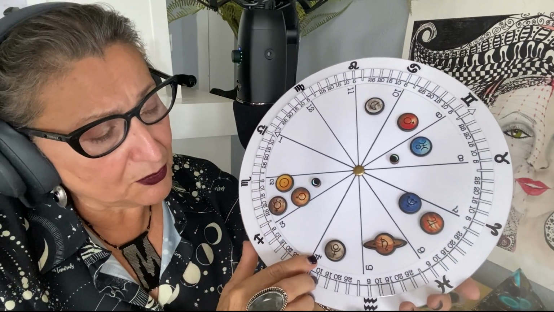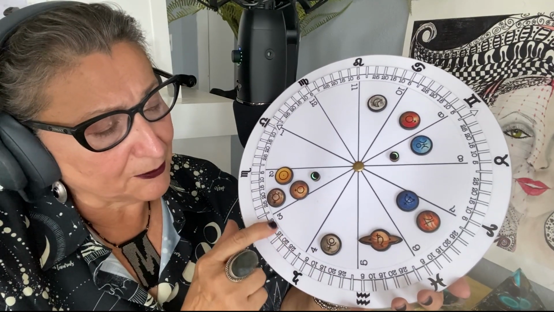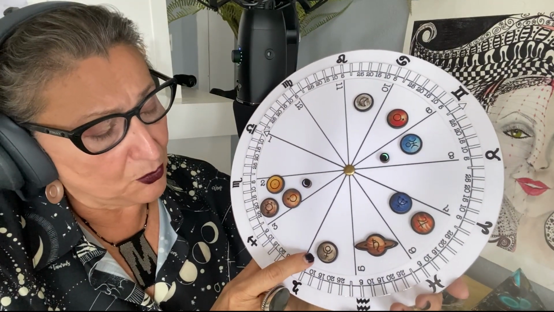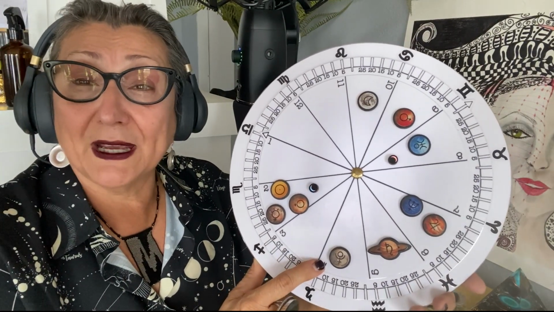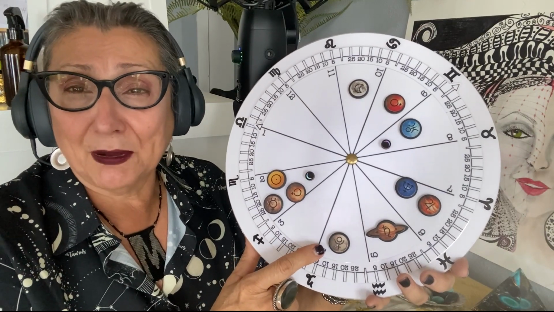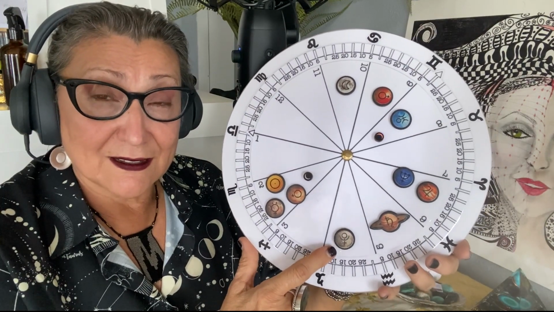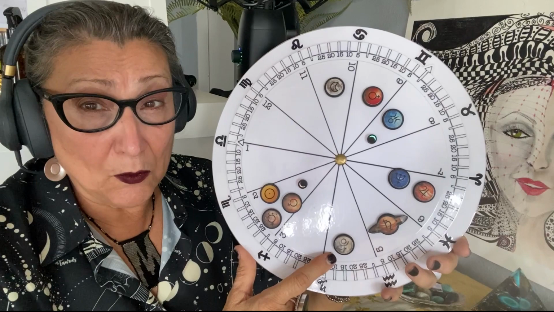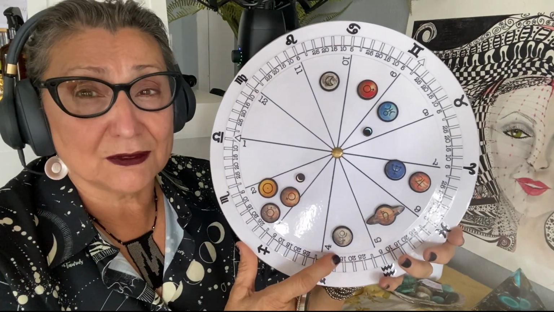Now, if we move further along, right here, we go into the fourth house. The fourth house is typically the house ruled by Cancer, and it represents our deepest, most private place, our sanctuary, our endings, our home, our comfort zones, and also our grave.